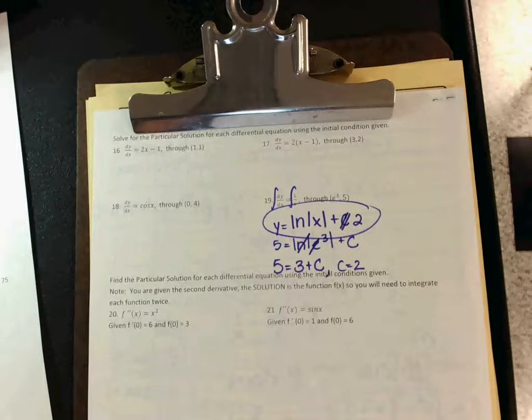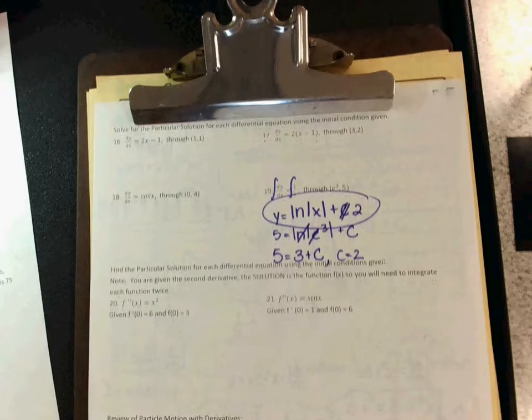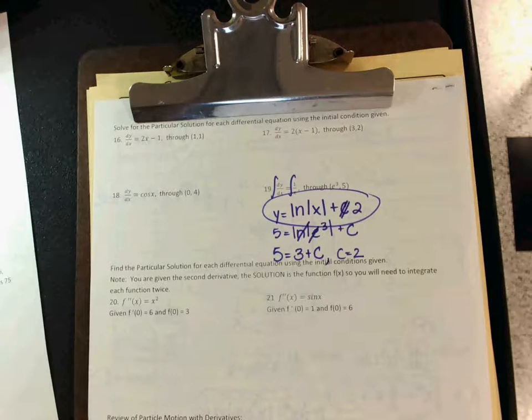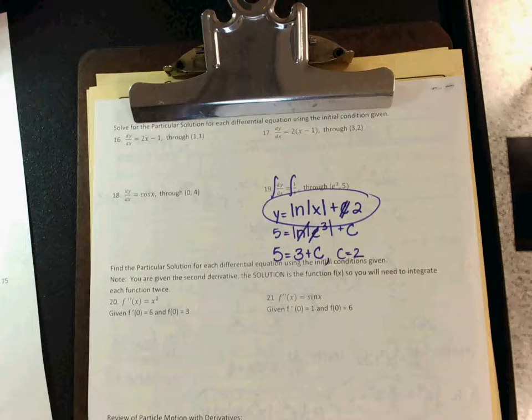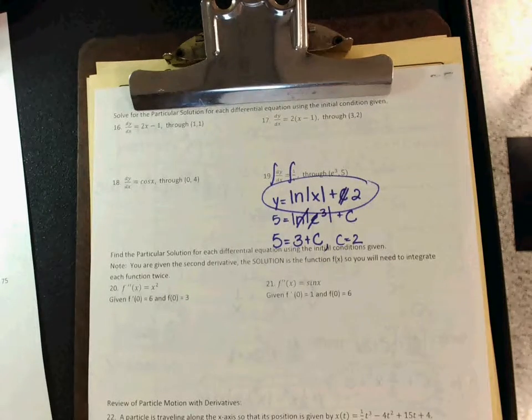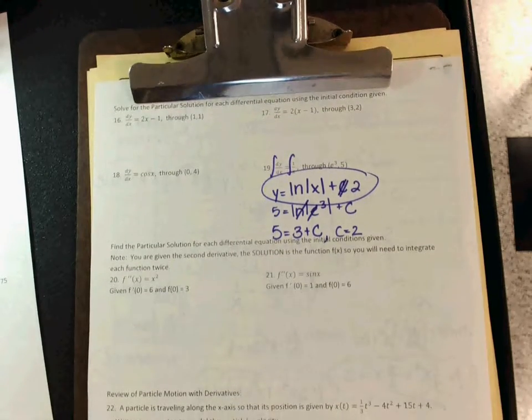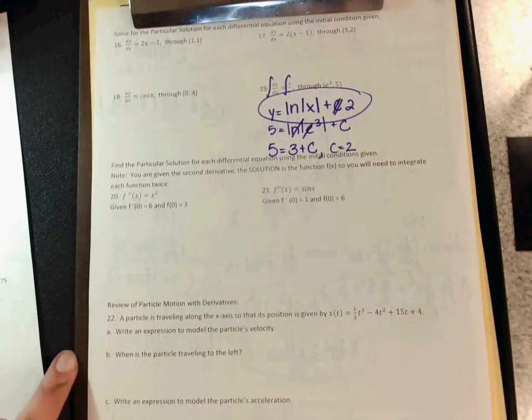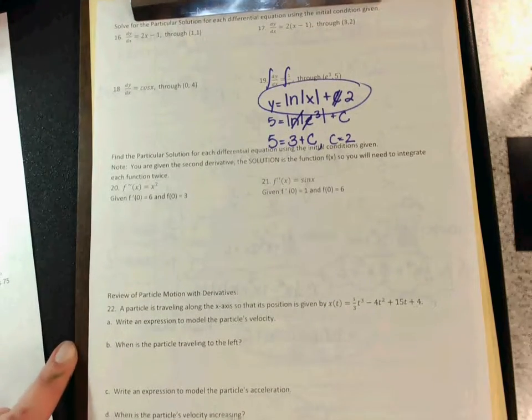Okay, what we're going to do for the rest of class is particle motion. If you were already in here last semester, this will be exactly the same as what we did last semester. But if you were in BC, y'all haven't done this in a while. So take a look at number 22.